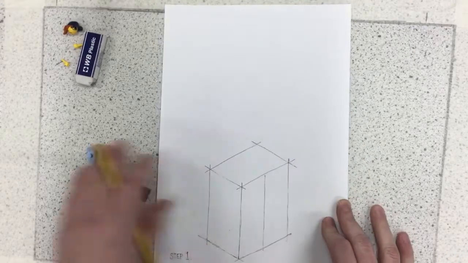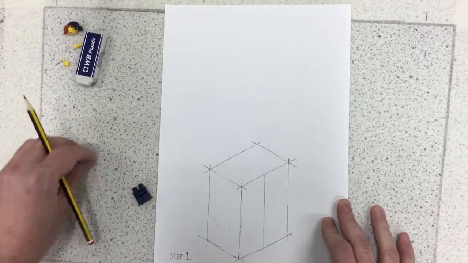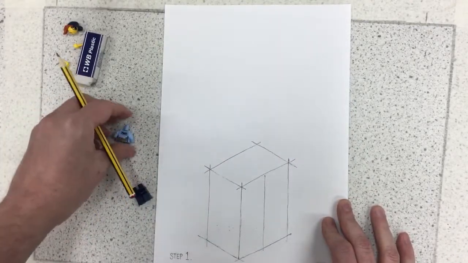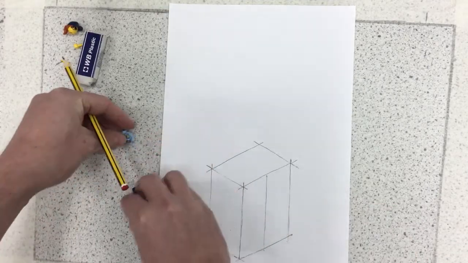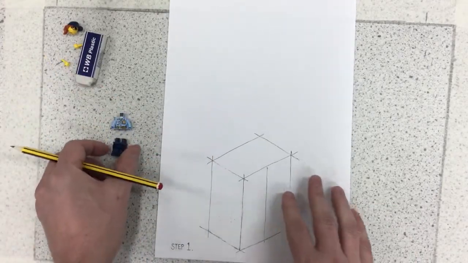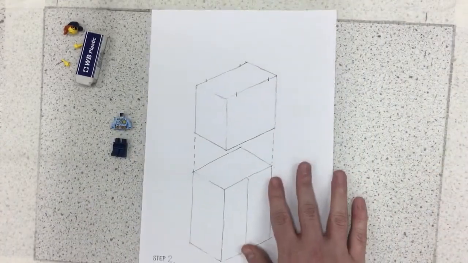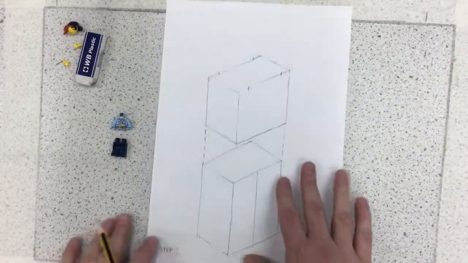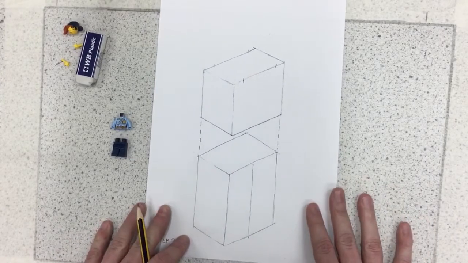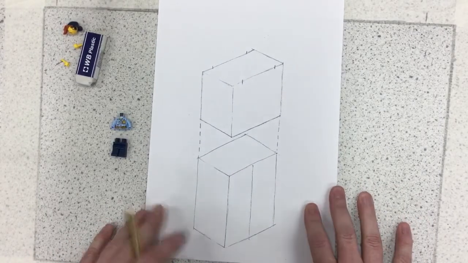So I would draw a box for the legs, and then I would draw another box or crate for the body. So let's put these just off to the side. I don't know how well you can see those because they're quite small. But hopefully you could have some Lego at home, so you could take that apart and see for yourself.